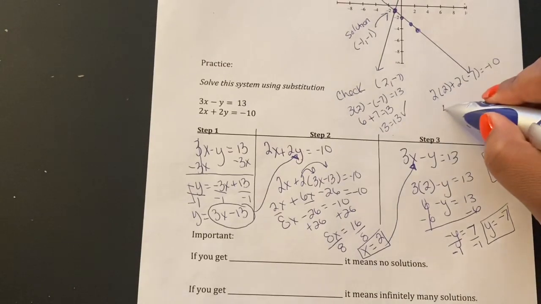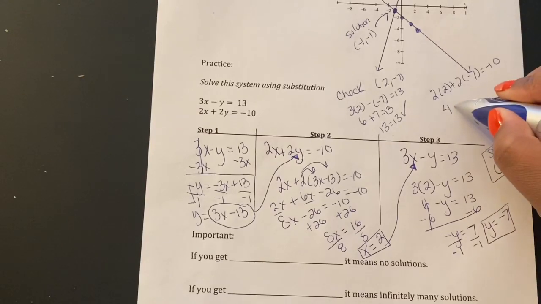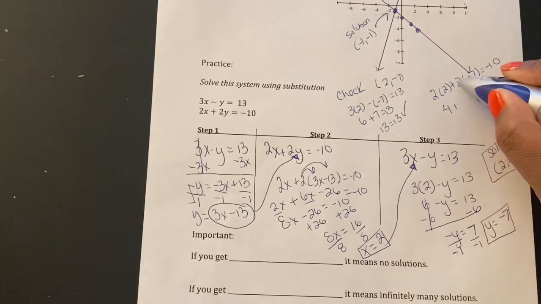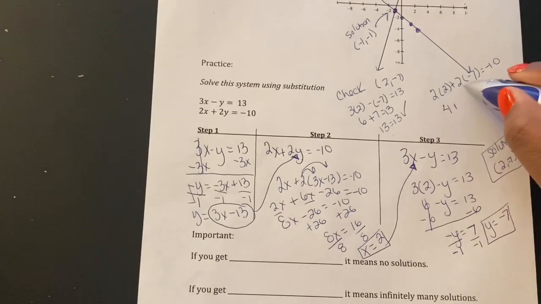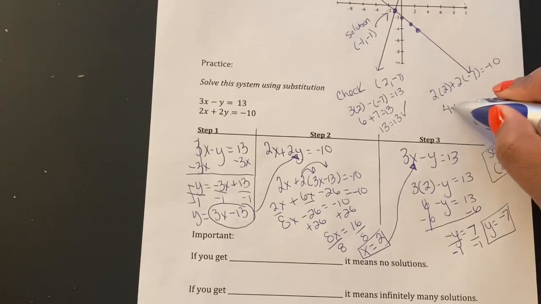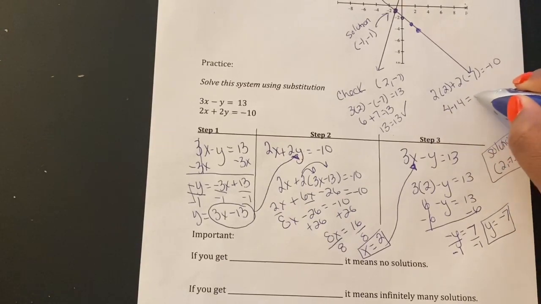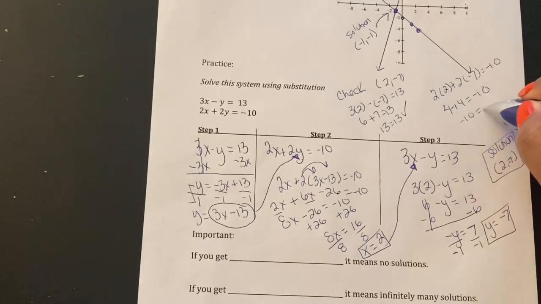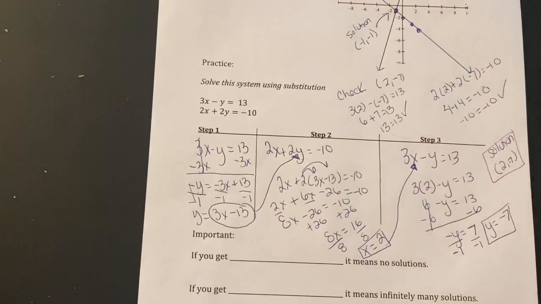So here I have 4. Now 2 times 2 is 4, and 2 times negative 7 is negative 14 equals negative 10. Well, 4 minus 14 is negative 10. So negative 10 equals negative 10. And our solution works for both. Therefore, it is a solution to the system.